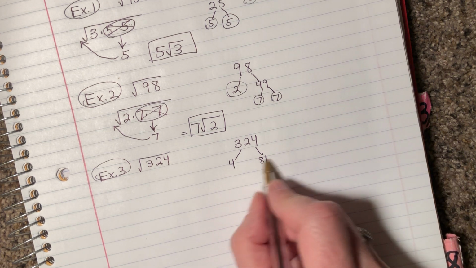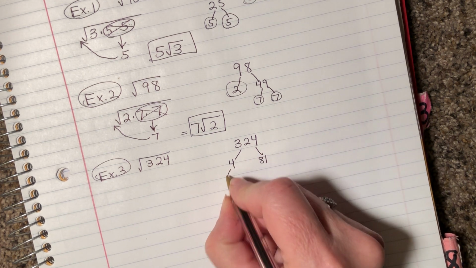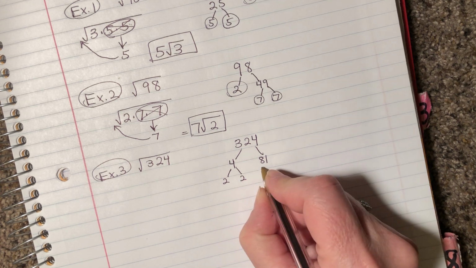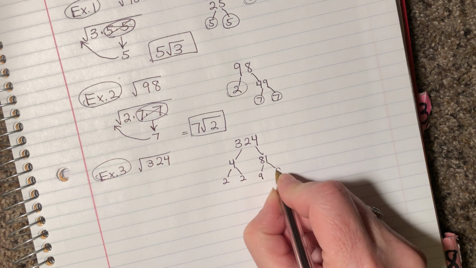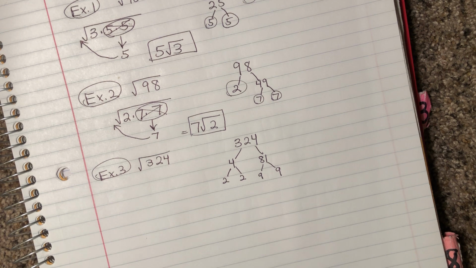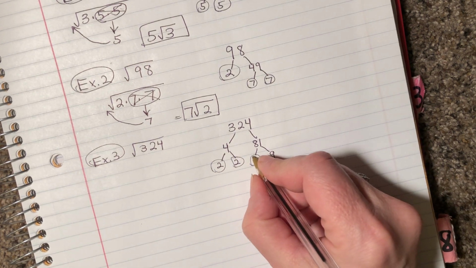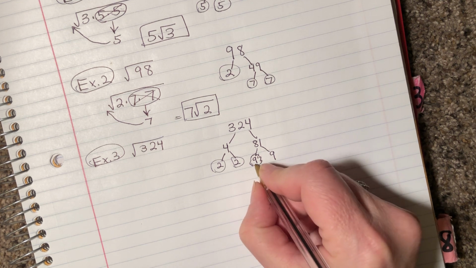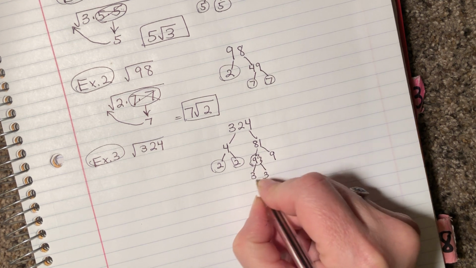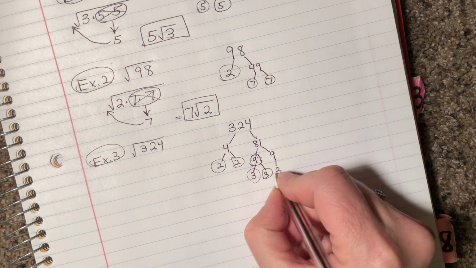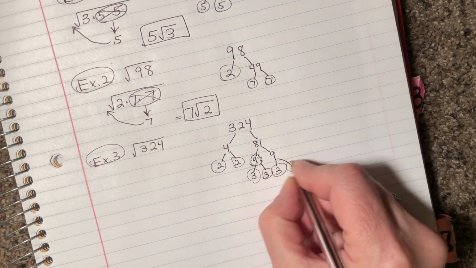Now there is a way to stop here, but I want to show it to you this way first. 9, 9. So 2 2s, 2 9s. These are all my prime factors. Oh no, that's not prime. What am I doing? 3, 3, 3, 3. There we go.